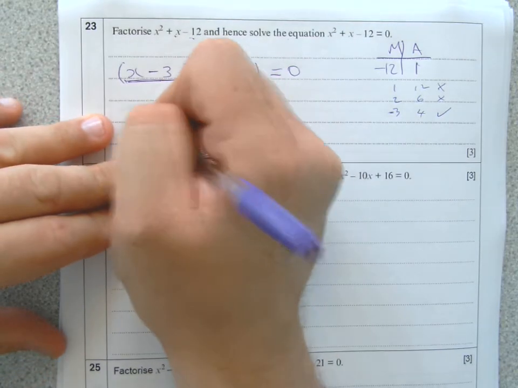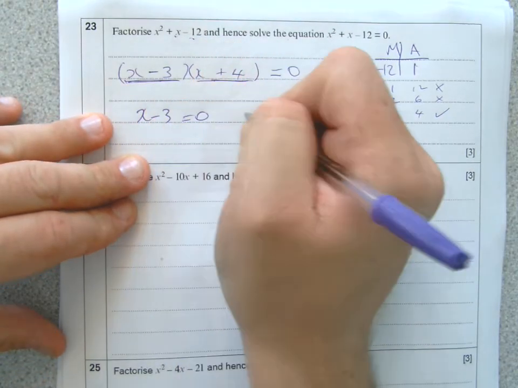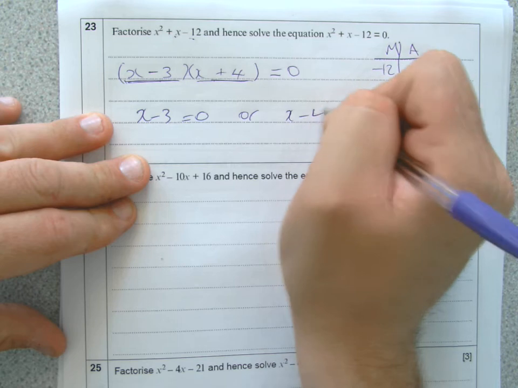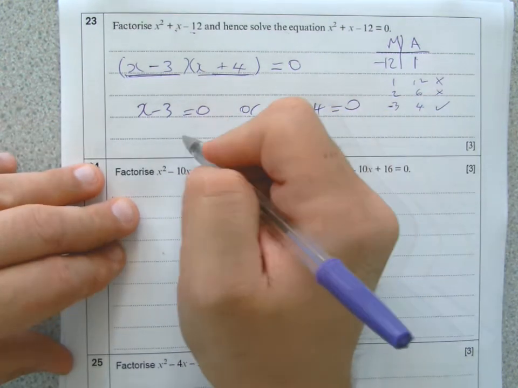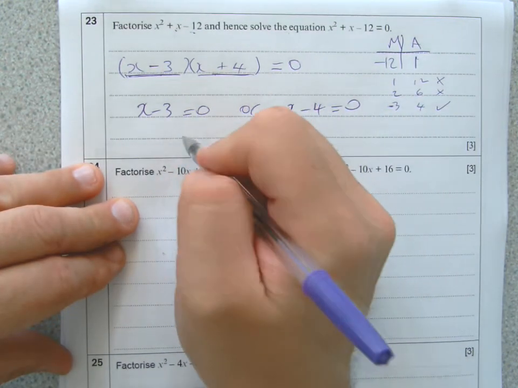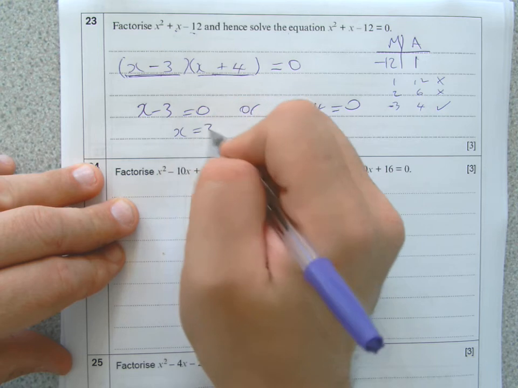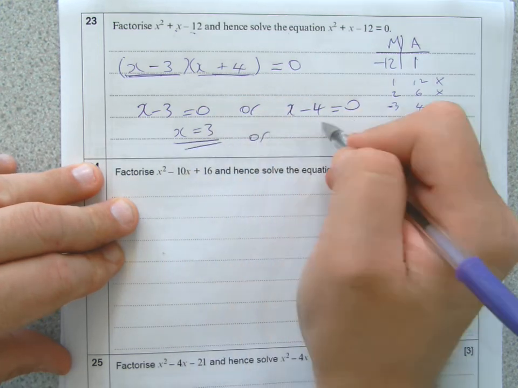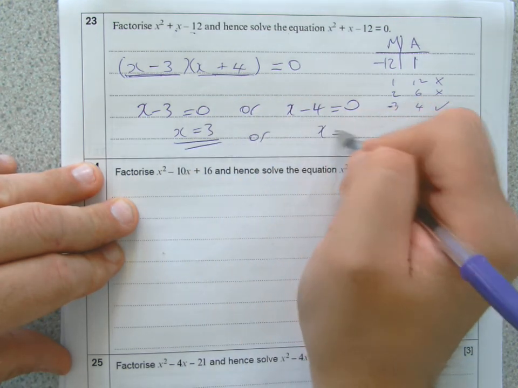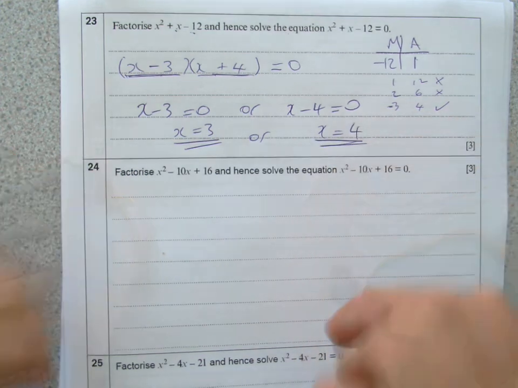So you say, okay, either the first bracket is equal to 0, or you say the second bracket is equal to 0. It's one or the other, okay? So if x minus 3 is 0, that first bracket, take the minus 3 over, so you get an answer for x. Or in this case then, take the plus 4 over, you get an answer of minus 4. And we're done.